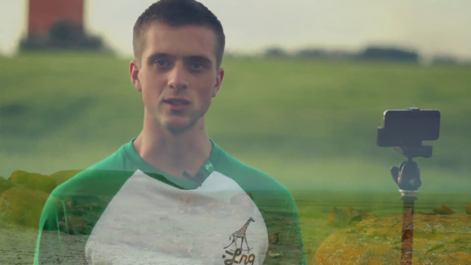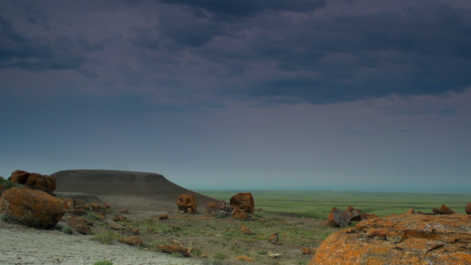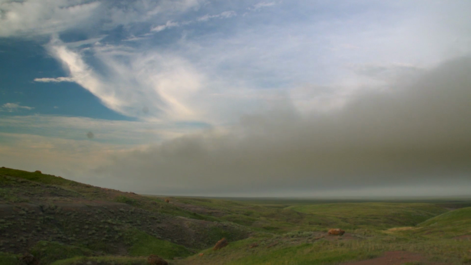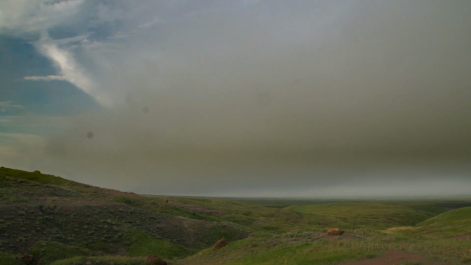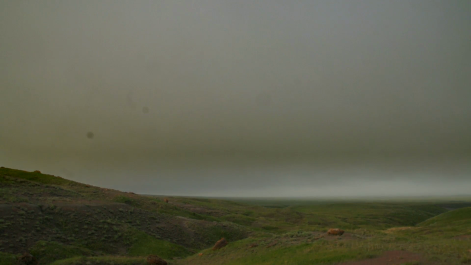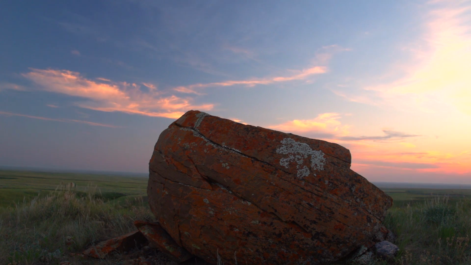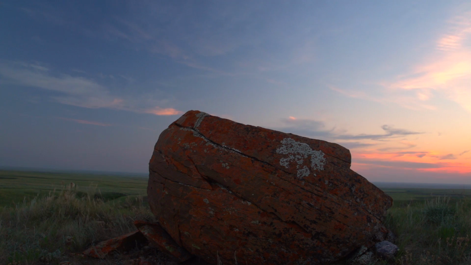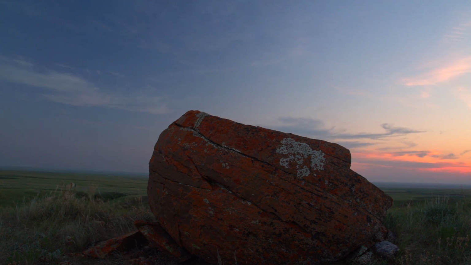I like to break time lapses into two main categories. The first category is movement through a frame, and this is basically any fluid motion such as clouds, the sun, or even stars occurring in the background of a shot, and in the foreground of the shot you have a stationary subject and you really emphasize the timelessness of this subject.